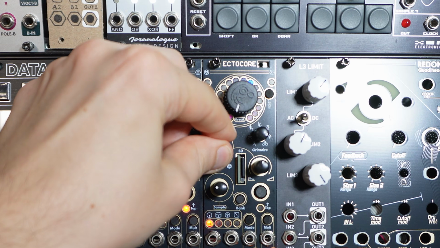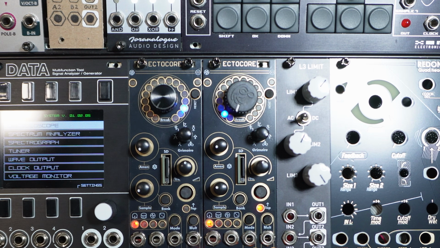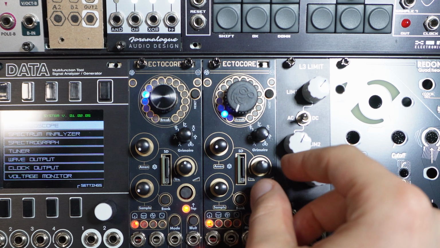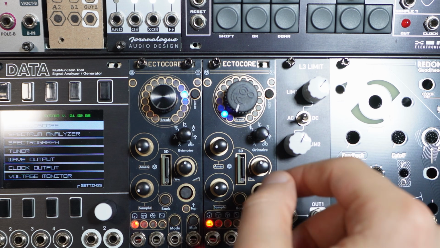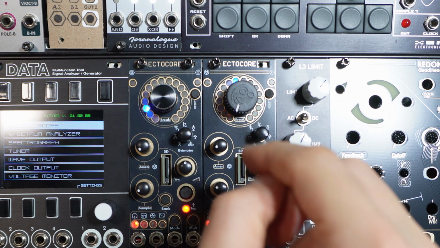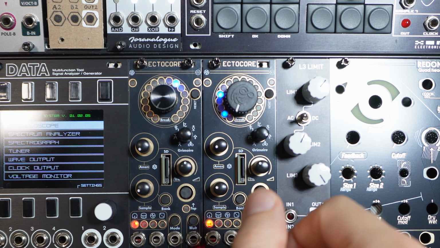This behavior is easiest to see if we just use one slice that is being repeated over and over, and now our jump probability will have an increasing effect of how different slices of the same sample are being selected and played back.